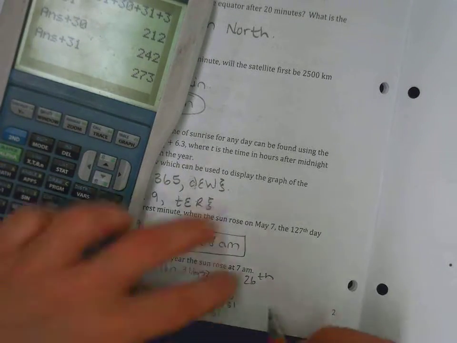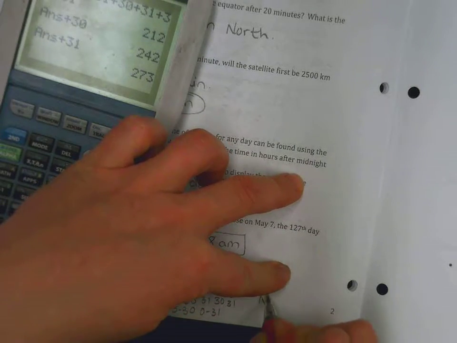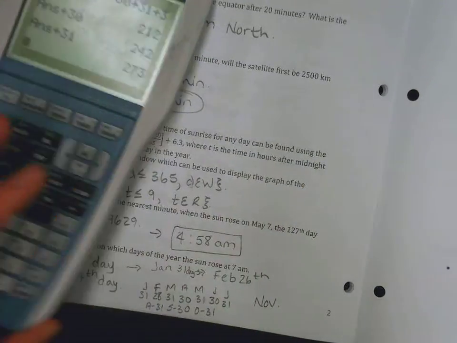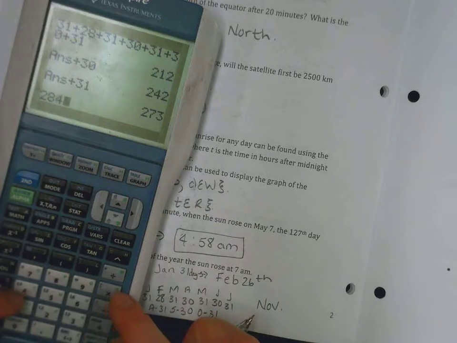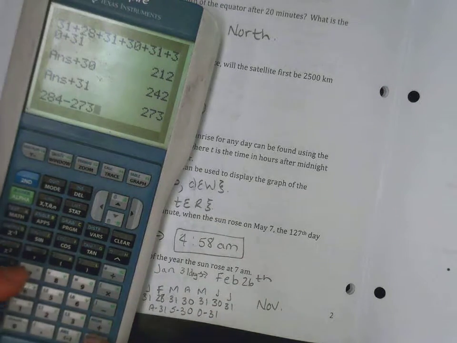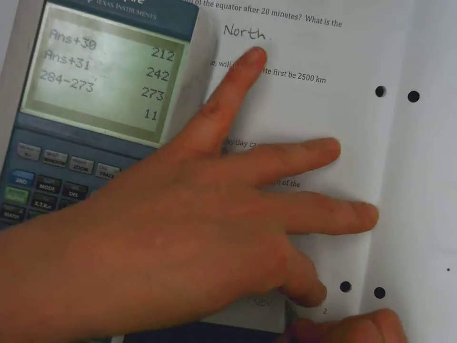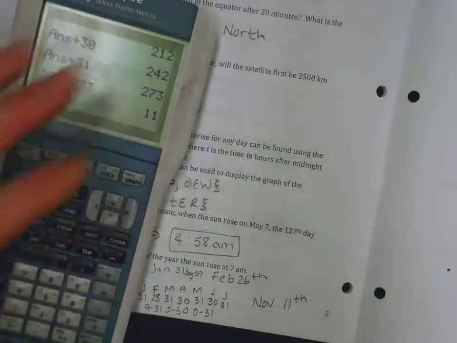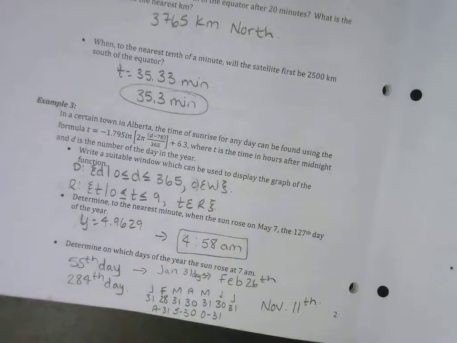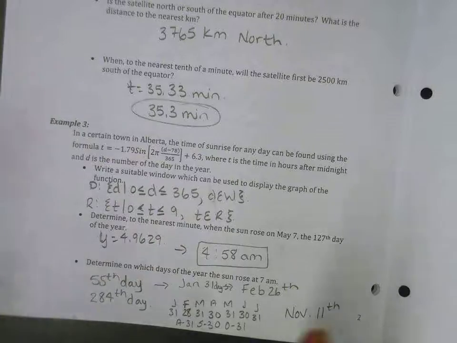Okay, so we've gone through all of these months, so now we're into November. So this would be November. If I take 284, subtract 273, this would be November 11th, would be the 284th day. Okay, and that is modeling real world problems, all on our calculators.